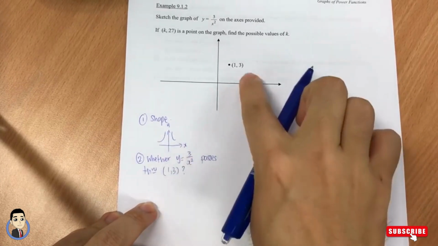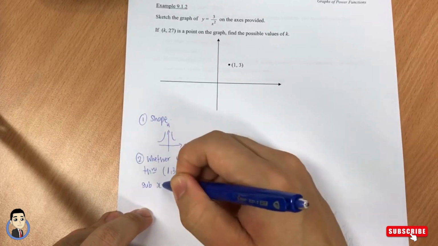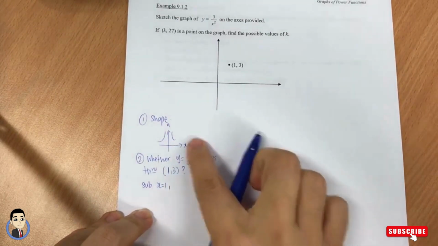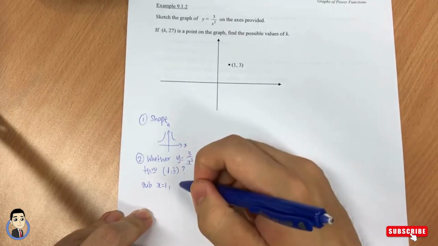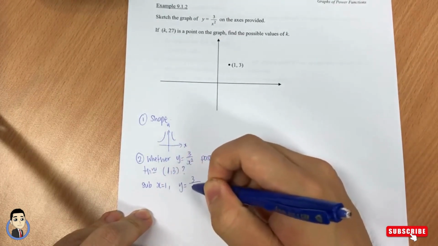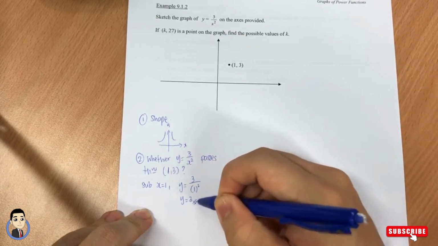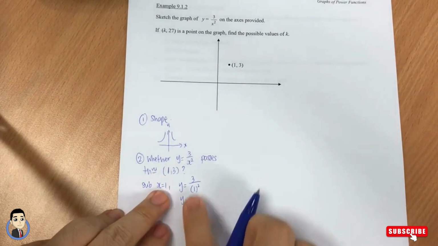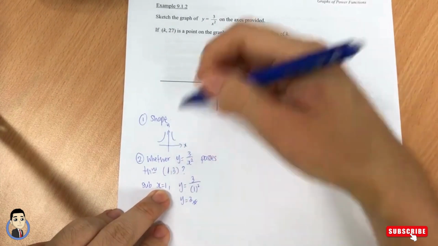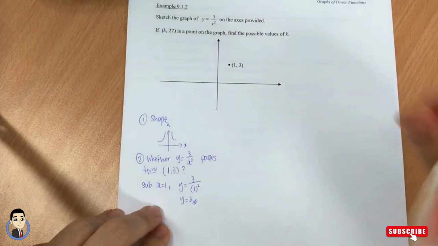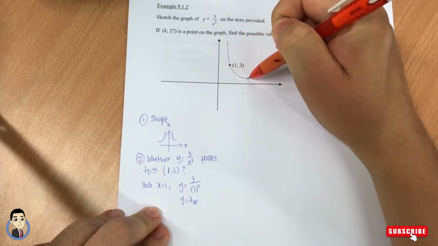So how do I know it? I substitute x equals to 1. If this graph passes through this point, the y has to be 3. So let's see. Y equals to 3 over 1 square, 3 divided by 1. Yes, 1 and 3. So this is indeed passes through this point. So I now know the shape. So with my pencil, the shape looks like this.